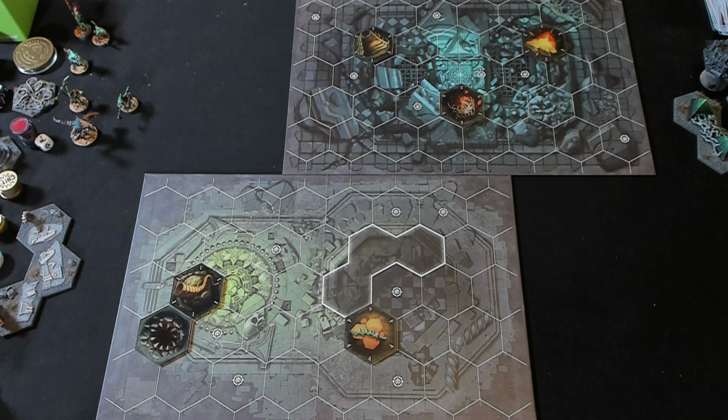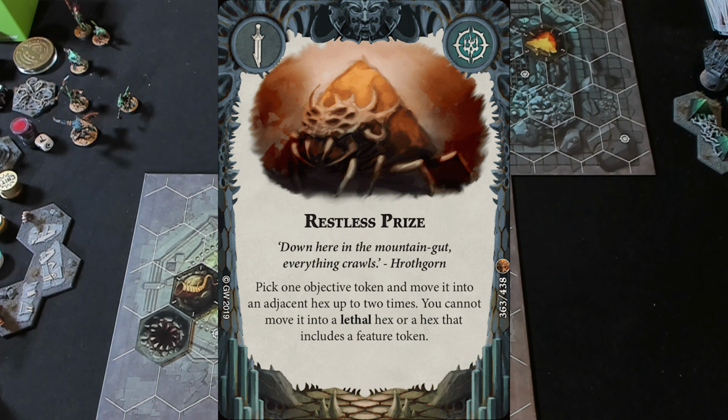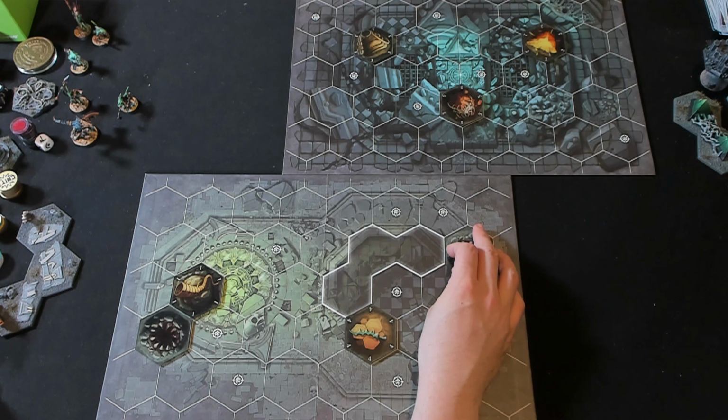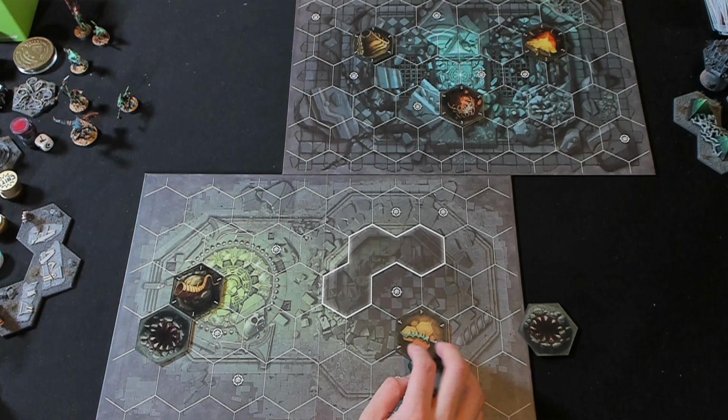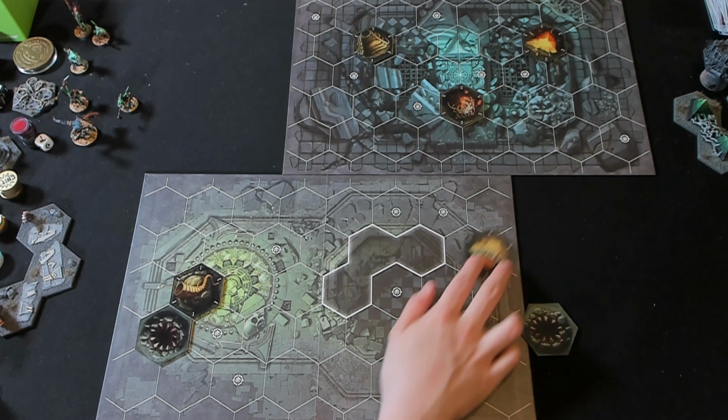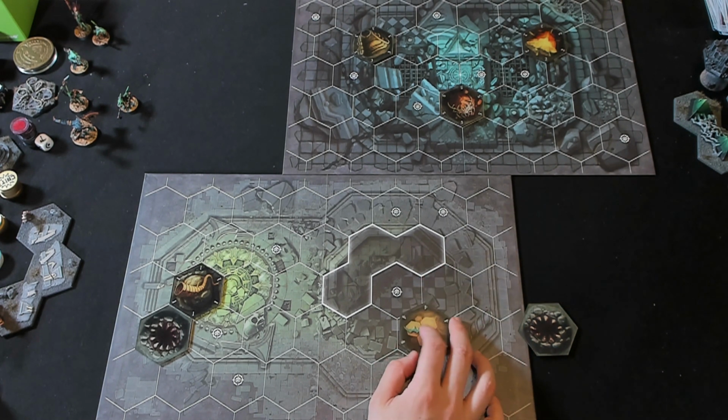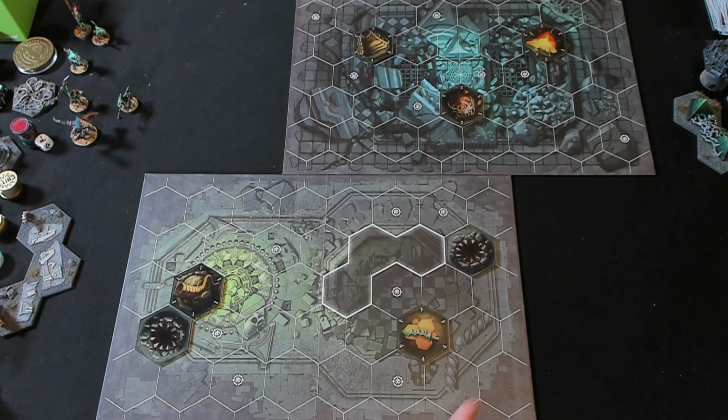So another neat way you can use lethal hexes defensively is actually to make objectives safe. This was tech I developed at the start of Beastgrave, because there's a card called Restless Prize, which allows you to move feature tokens, but not through lethal hexes. So this was a big problem because people would bring it out, make it annoying for you to protect. Well, you put your objective here, and they would bring it out. Well, you put it here, right? They'd bring it out, because you can't move feature tokens, well, objectives through lethal hexes.